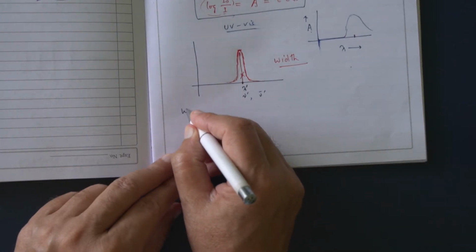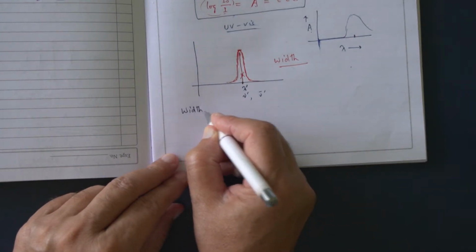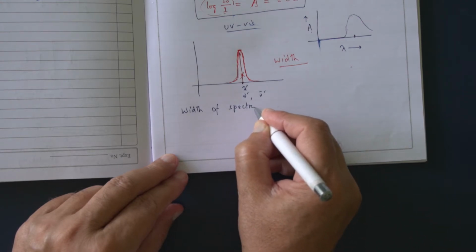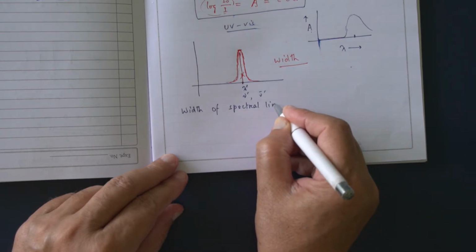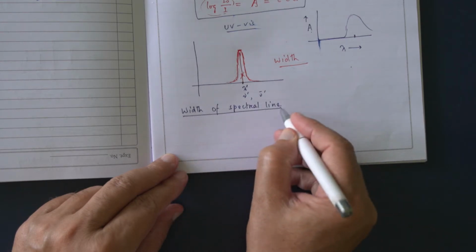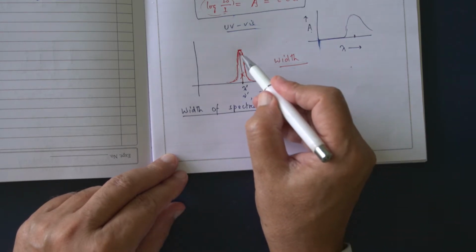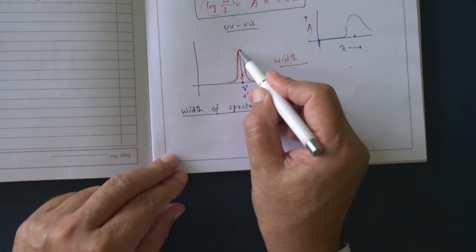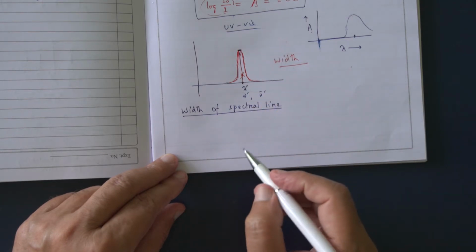So, width of spectral line. That means, why in place of getting a point do we get some region? That means there is some width.